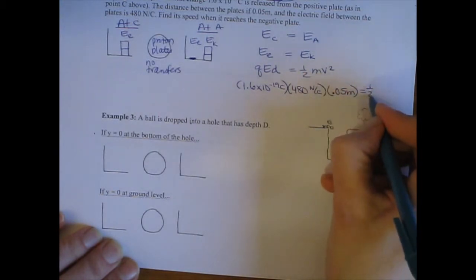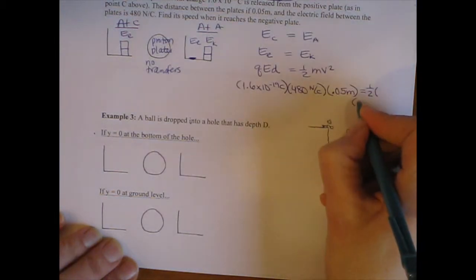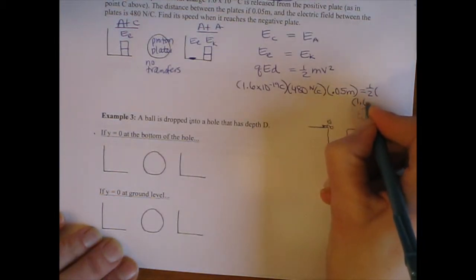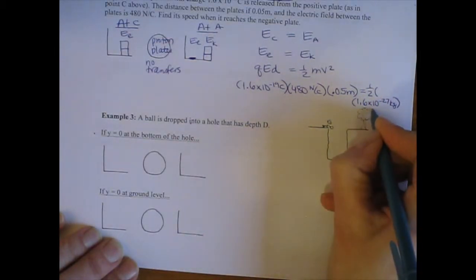And then 1/2 times the mass. I'm running out of room here. The mass is 1.6 times 10 to the negative 27 kilograms. And the speed is what we're looking for.